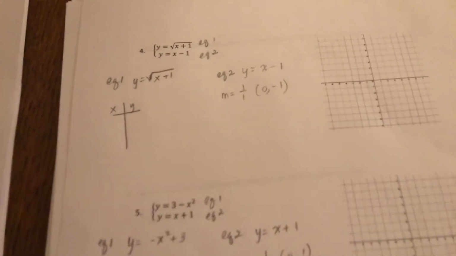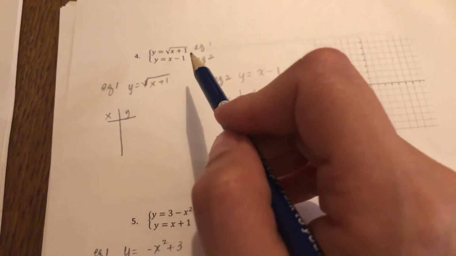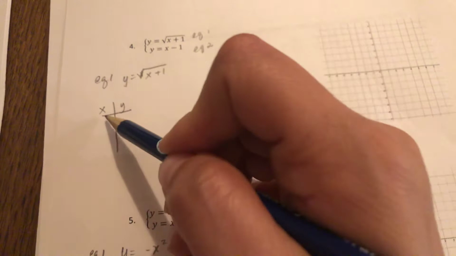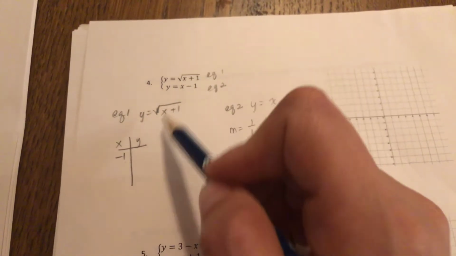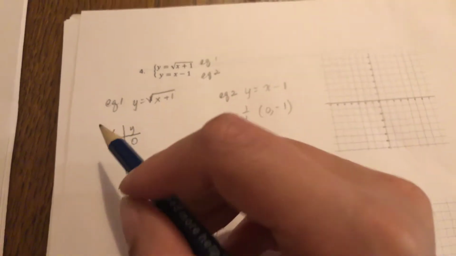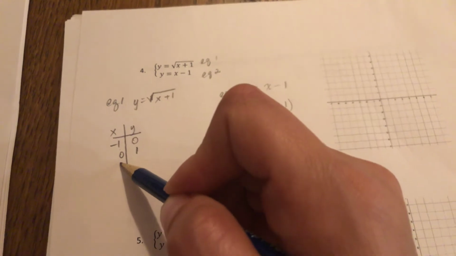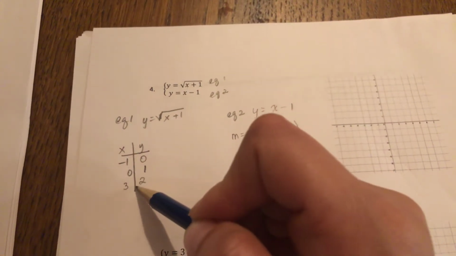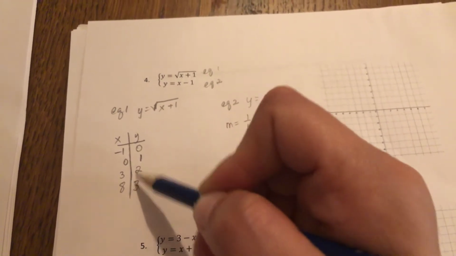The nice thing is it's already set up for y, so we could put it in our y equals in our calculator and build a table that way. That's fine. I'm going to go ahead and build one real quick. When I put a 1 in for x, negative 1 plus 1 gives me 0, and the square root of 0 is 0. Then 0 plus 1 gives me the square root of 1, which is 1. 3 plus 1 would be 4, and the square root of 4 is 2. You can clearly see I'm just putting in a value, getting an output. So I'm going to go ahead and graph that one.